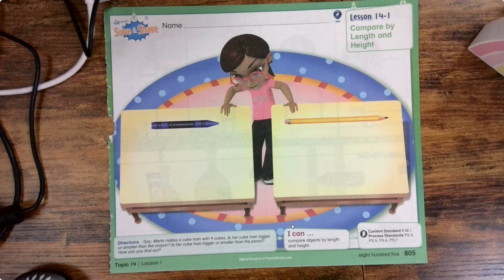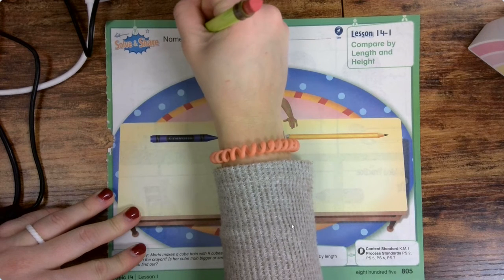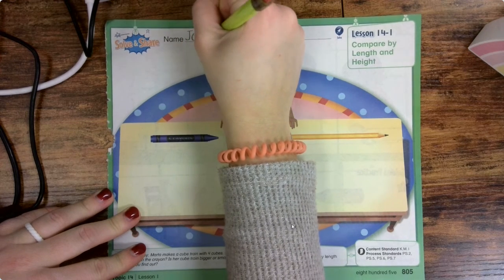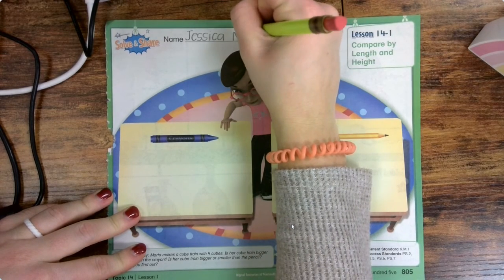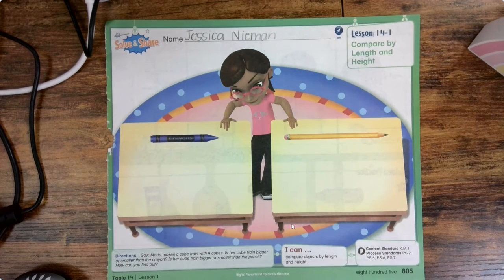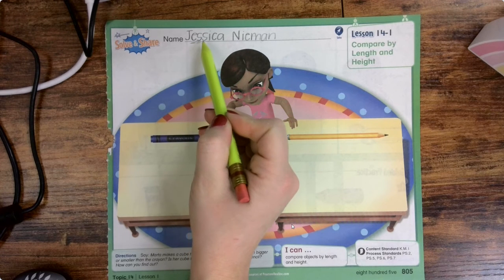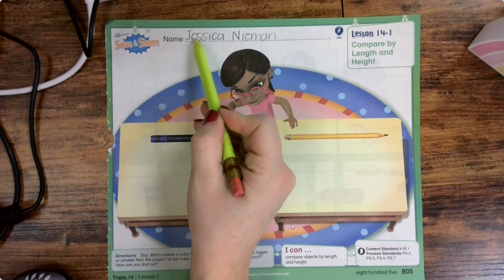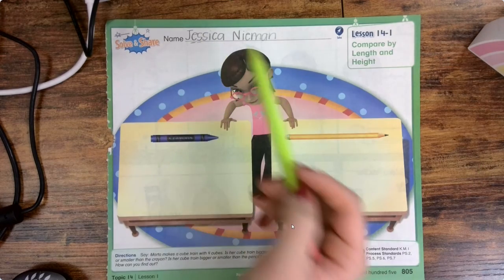So I'm going to go ahead and get started. First things first, I need to write my name. Your first name should have a capital letter to start with lowercase to finish. And your last name should have a capital letter to start and lowercase letters to finish. Now, it is third quarter, which means that we're really going to try to focus mainly on the way that we're writing our letters, making sure that we're not practicing any reversals. So let's just make sure that all of our letters are written correctly, okay?